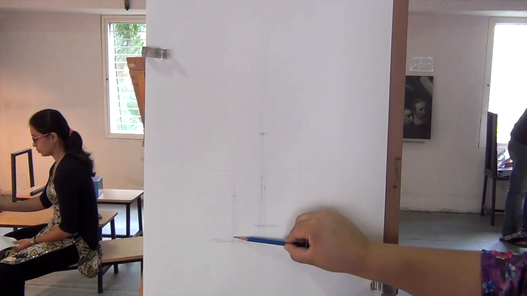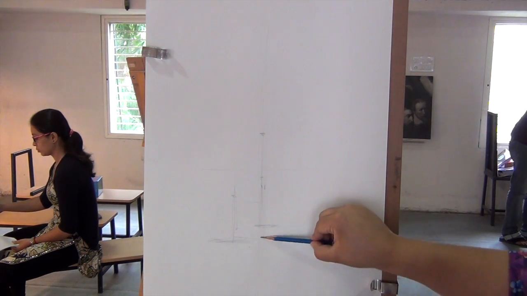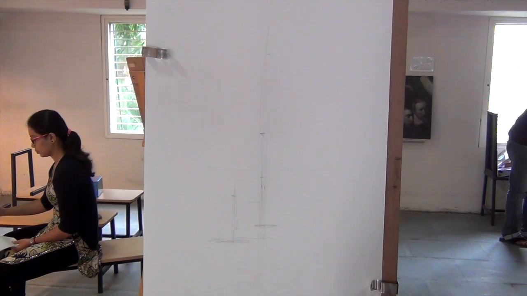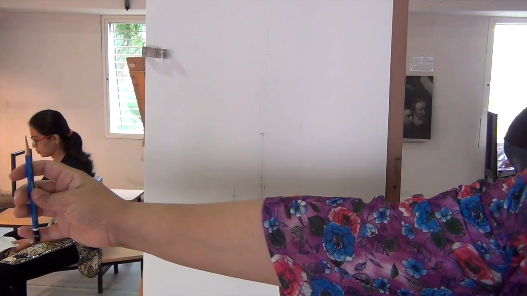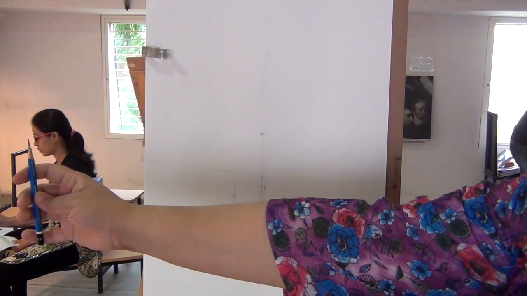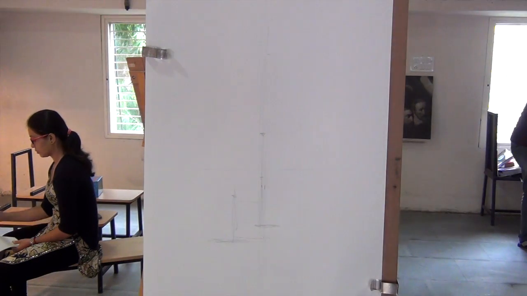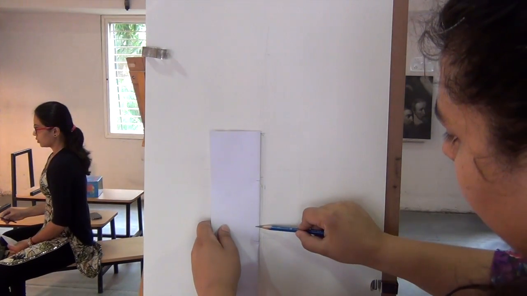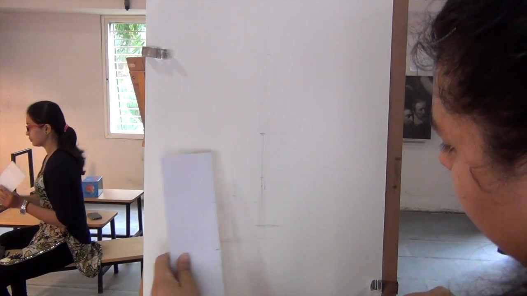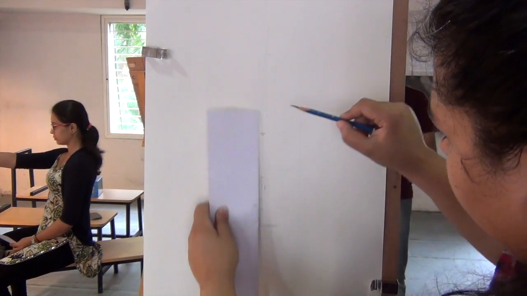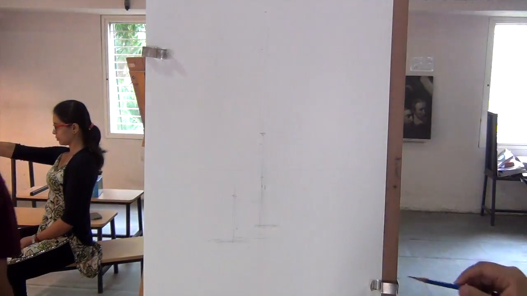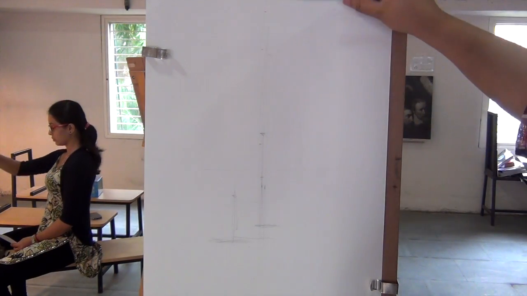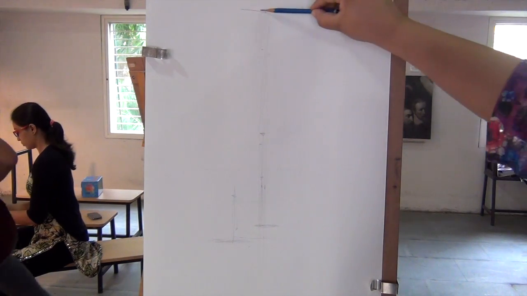Now when I'm done with the total height of both the pot and the apple, it's time to decide where my drapery will begin and where it will end. So what I'm doing is measuring the total height of the pottery and comparing it with the starting point and the ending point of the drapery. So I got it's like 2.5 times. So I'm measuring that and drawing it accordingly.